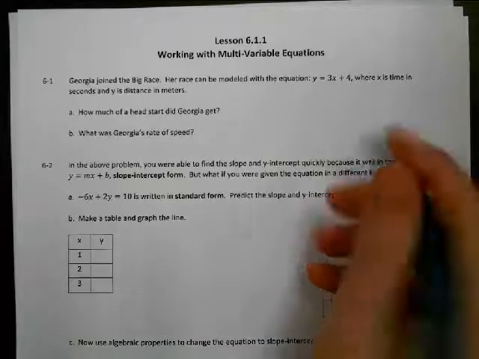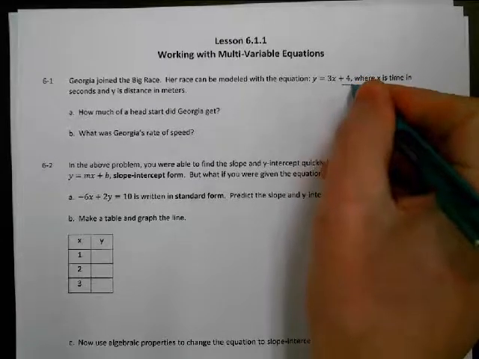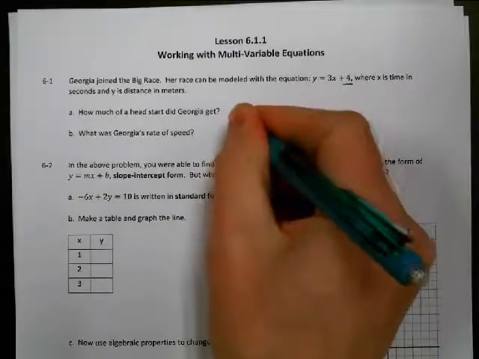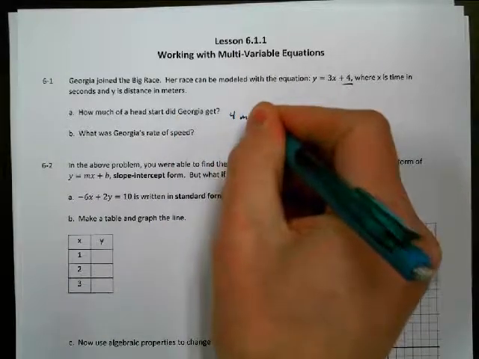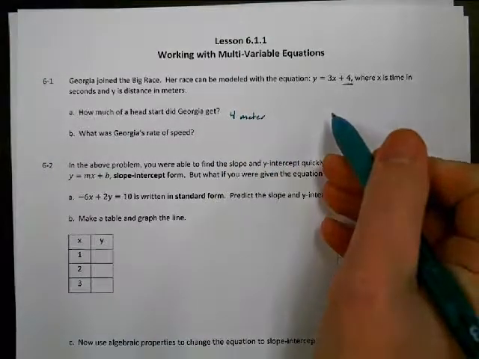So we want to know what kind of head start did she get? What we found out last time was the plus 4 was the head start. So she got a 4-meter head start. Now we didn't have to find it that way just by looking at it. We can think of it in a different way.